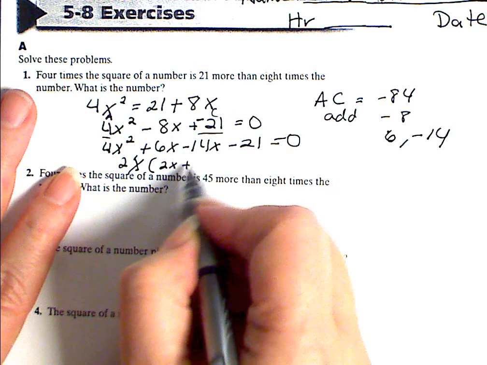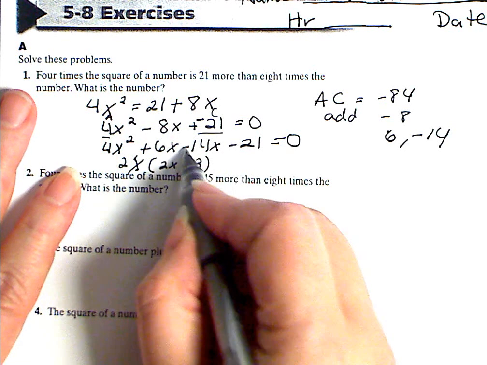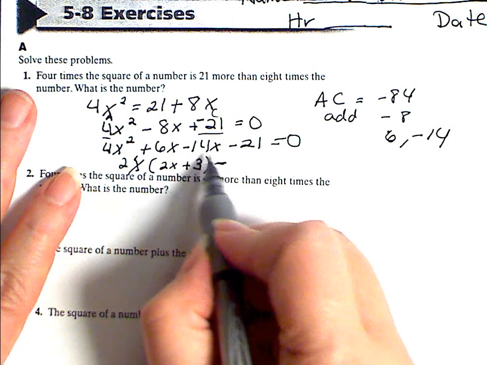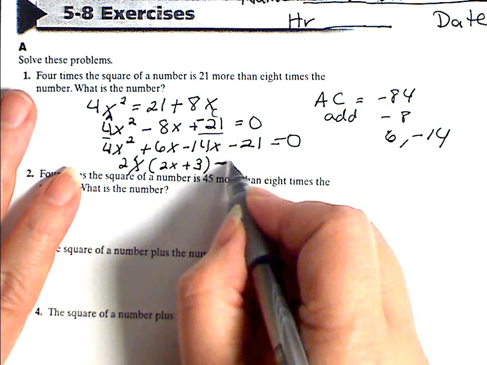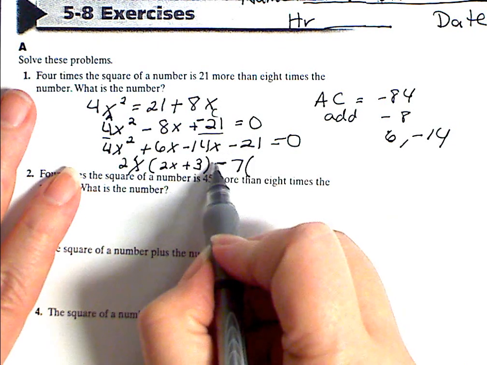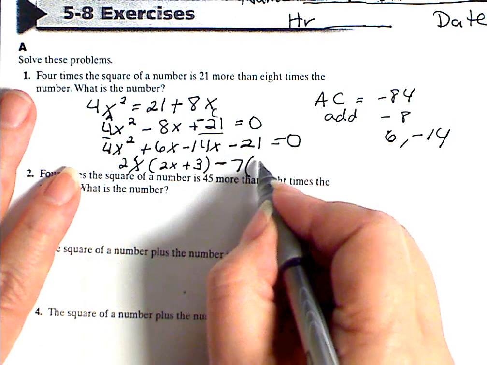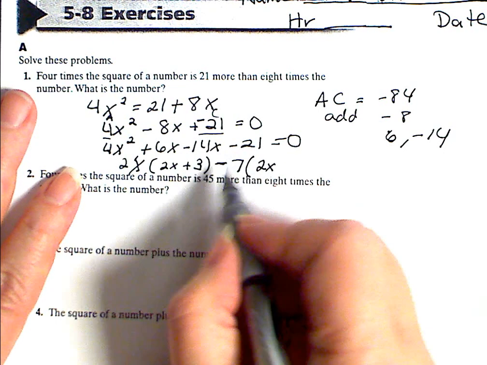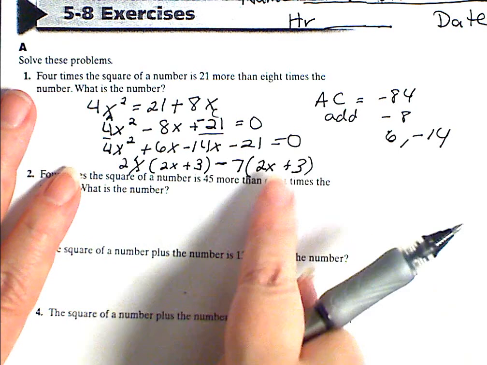And remember, it's always the same sign, so it's negative for the second group. What's in common between 14 and 21? 7. So negative 7 times what gives me negative 14x? 2x, and then plus 3. And these two should always be the same.